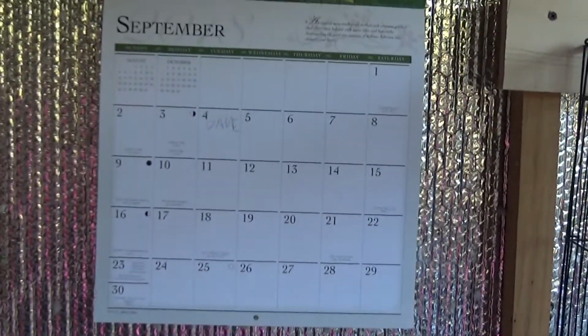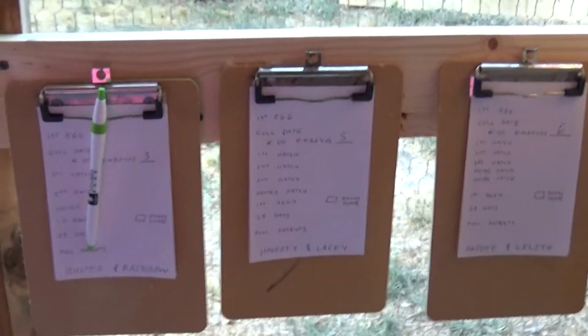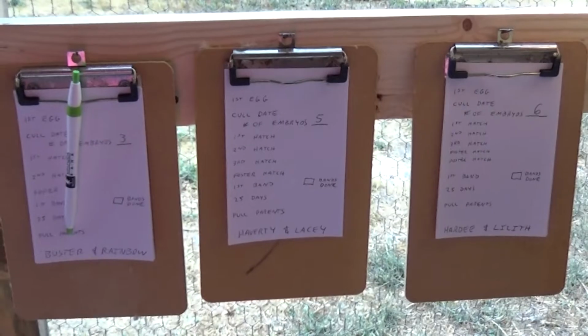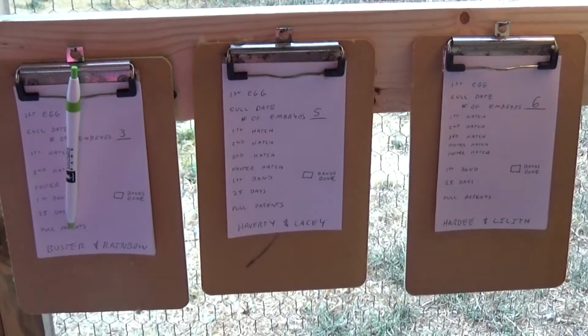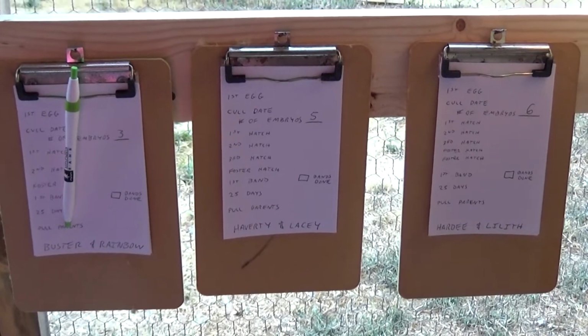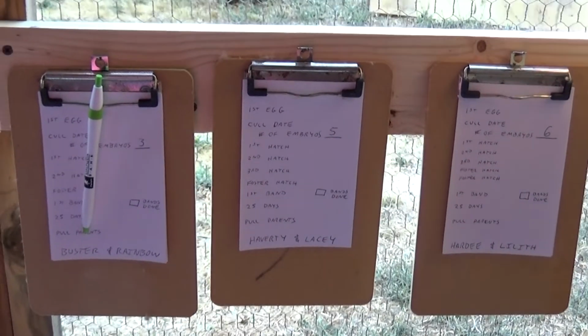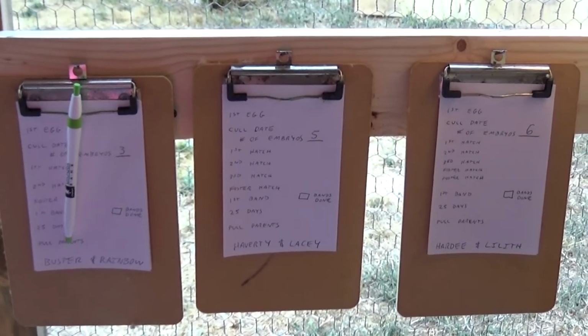Hatching calendar, regular calendar so I can count days, and notes where I can take down all the information that I need and write down the band numbers that go on each chick, so I'll be able to identify them when I enter them into the main files. Okay, that's it.